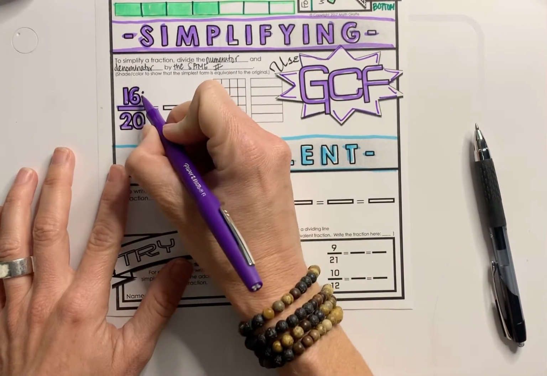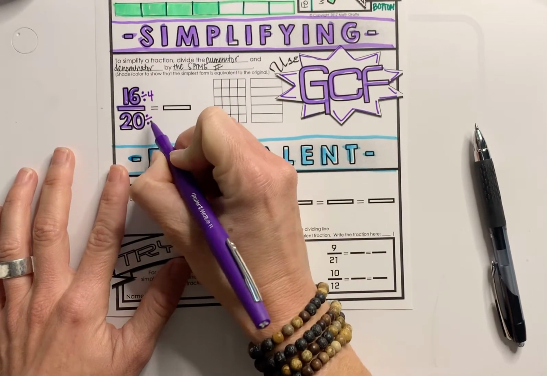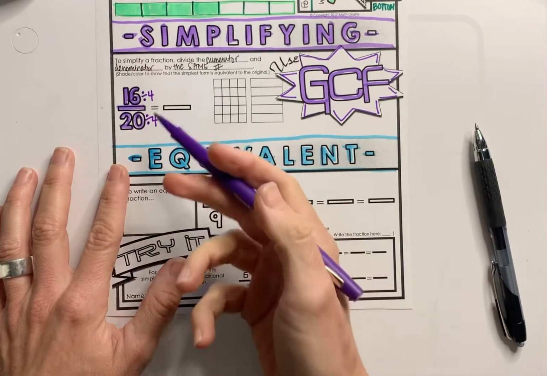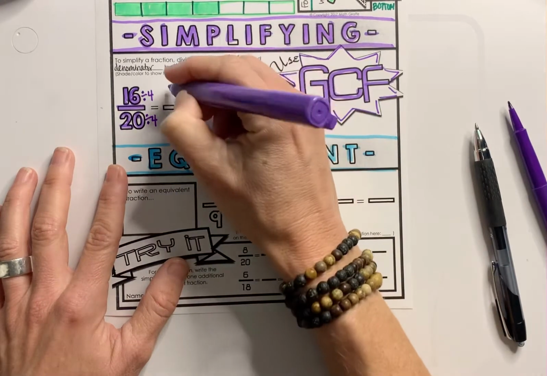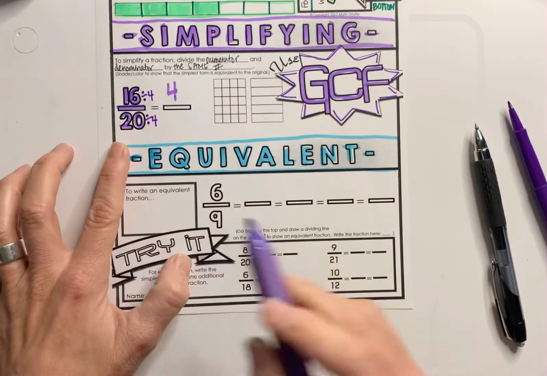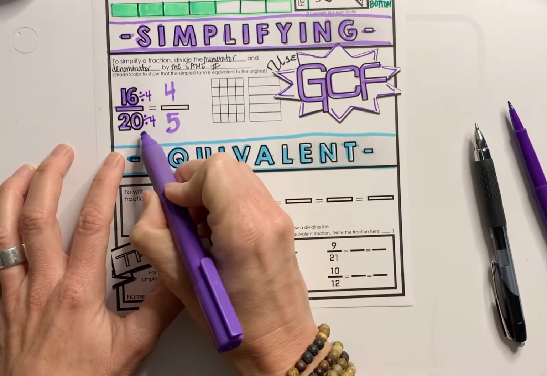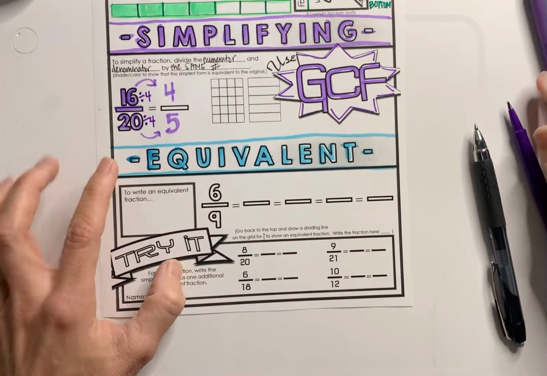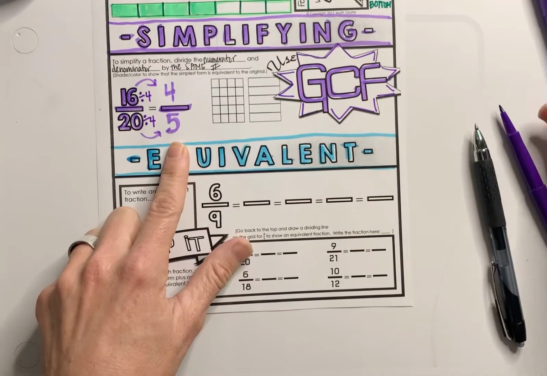So I'm going to divide the 16 by 4, and I'm going to divide 20 by 4. Each of those I'm going to reduce by a scale factor of 4. So 16 divided by 4 is 4, and then 20 divided by 4 is going to be 5. So that's what I've done here. And so now I have my fraction 4/5 in simplest form.